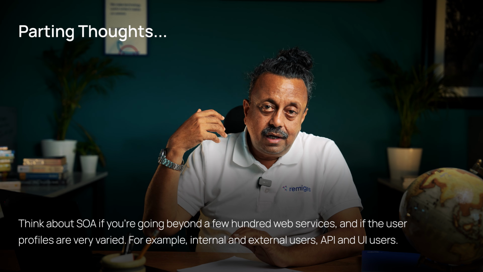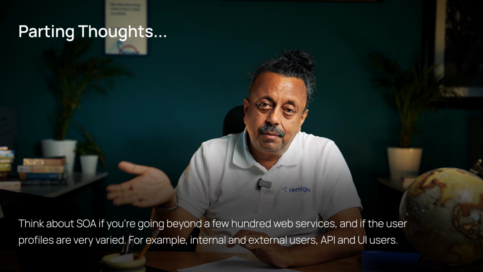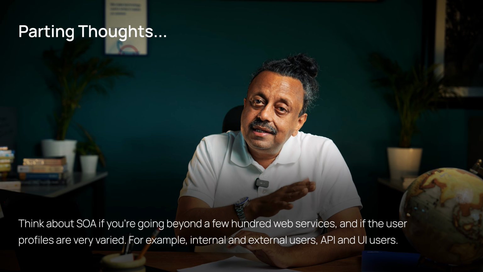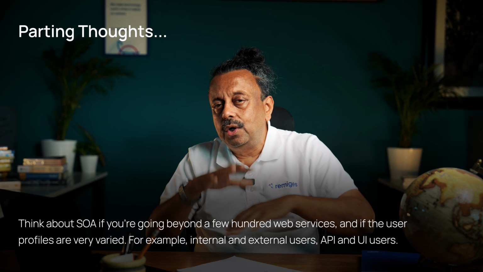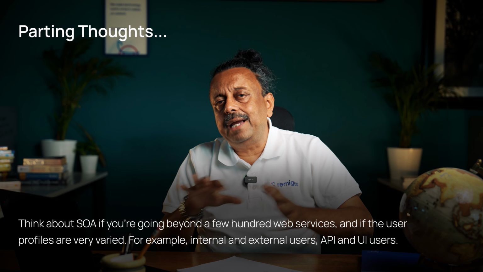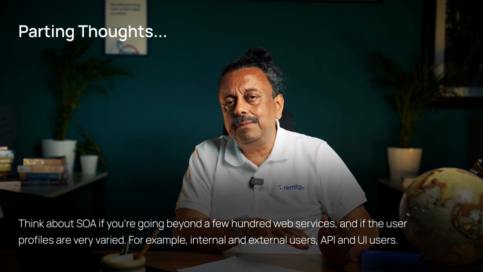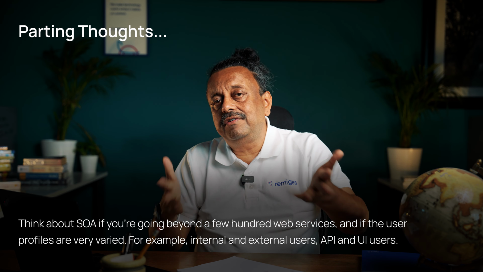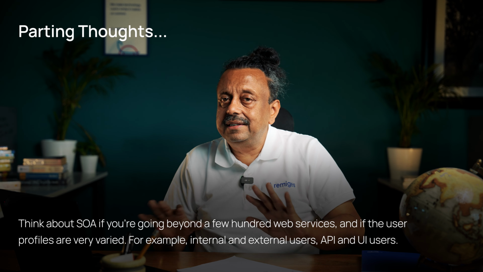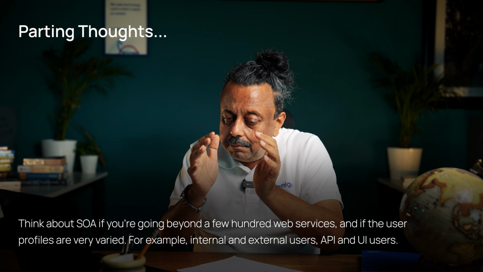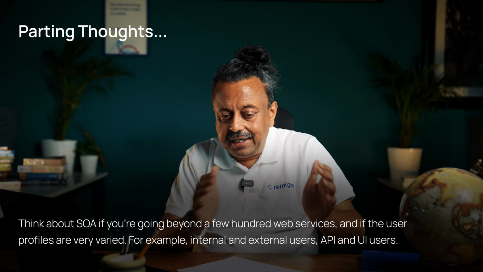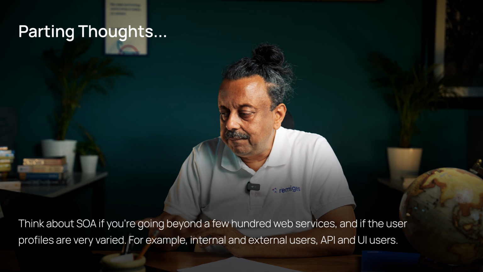And some of the largest volumes of transactions are coming from only, let us say, the API users and not the human users, and so on and so forth. So when you have a mixture of different types of usage patterns, different types of users, and you have a very large number of web service calls, then a service-oriented architecture may help you partition the overall application into more manageable pieces.